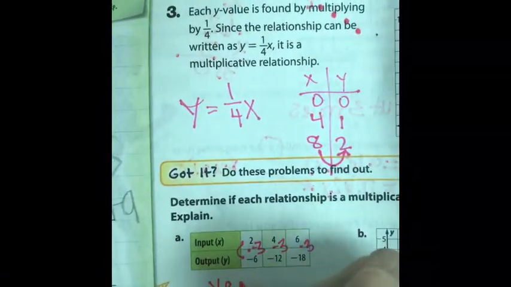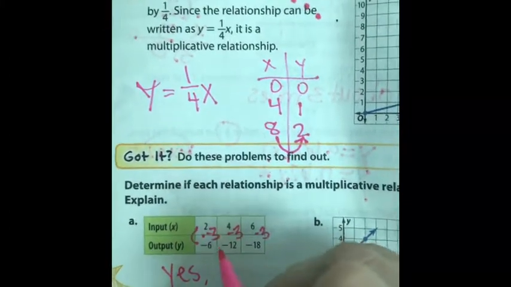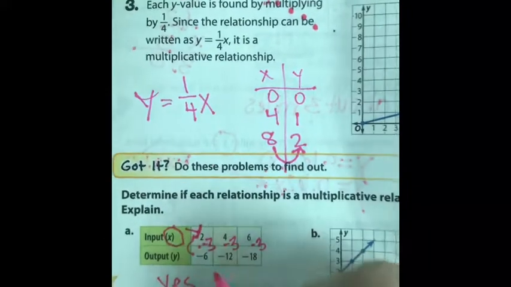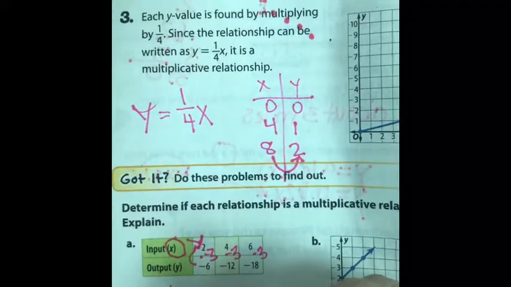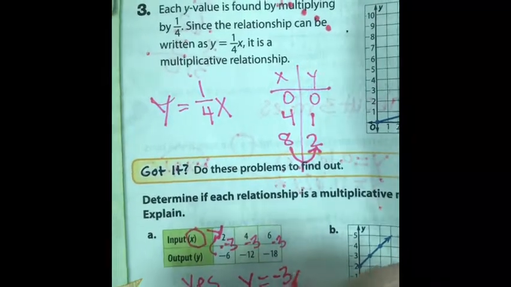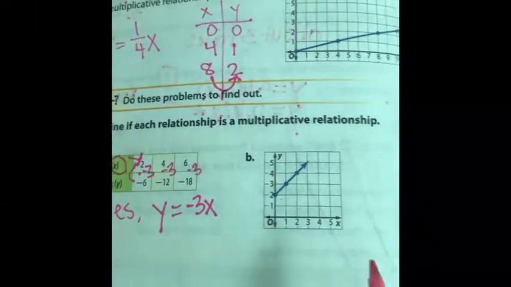You should have said yes, and you should have said that it is multiplicative because each y is being multiplied by -3. So I know that this would be y equals -3x. I want you to think about what a negative graph might look like. We haven't touched those yet, but a negative graph might go the opposite way.